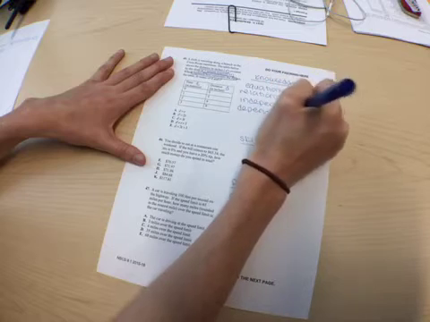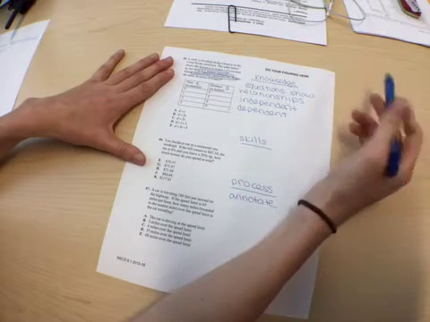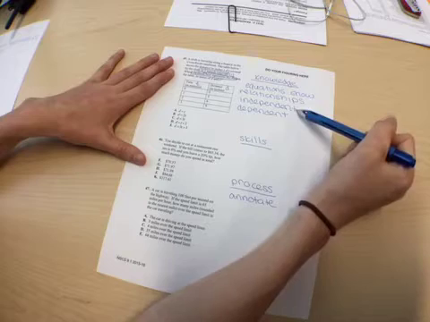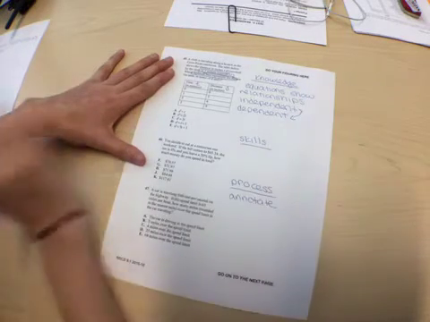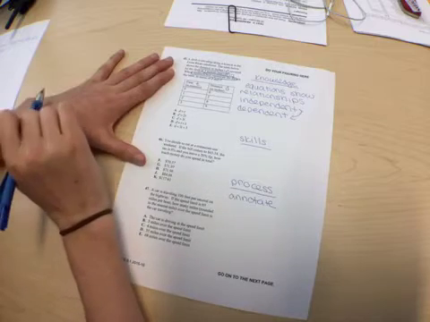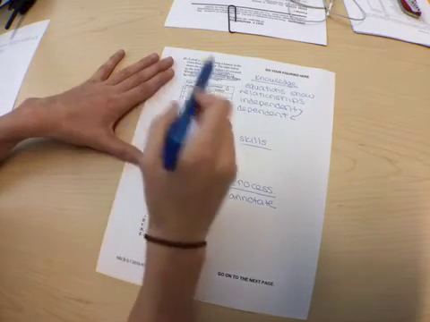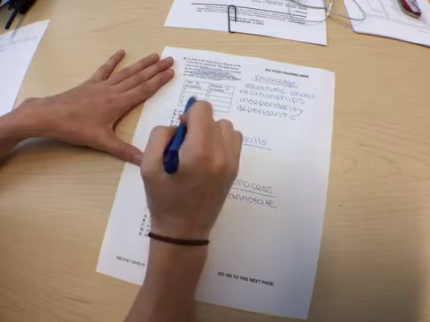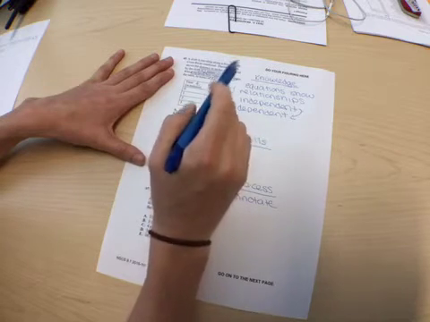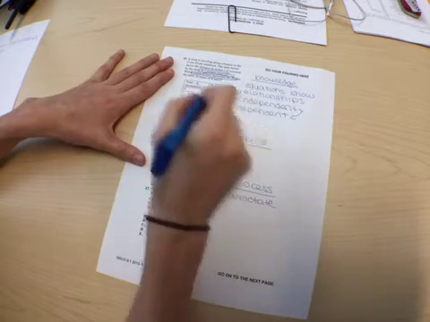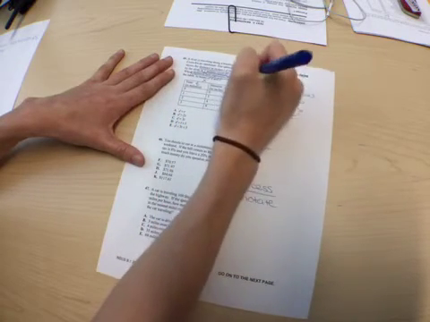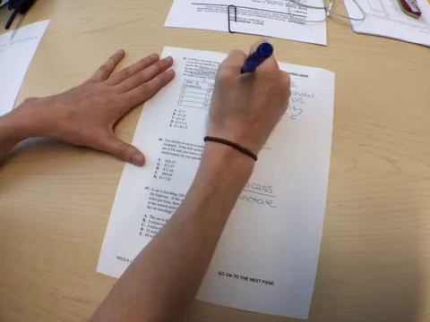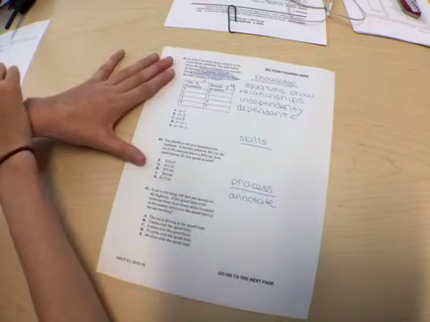I know that the independent variable causes the dependent variable. So I'm thinking which one is causing which. Time is going to affect the distance, so my independent variable must be time. I'm going to label that X, and distance is my dependent variable, so I'm going to label that Y.